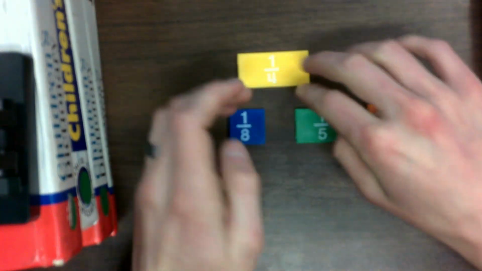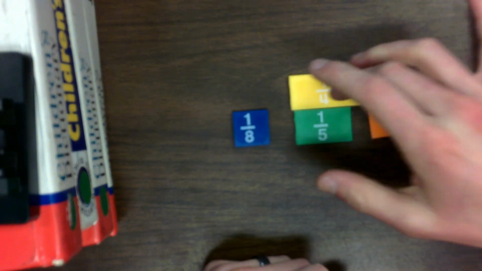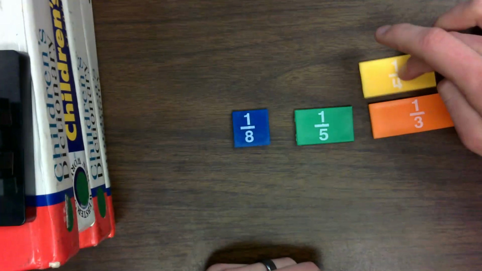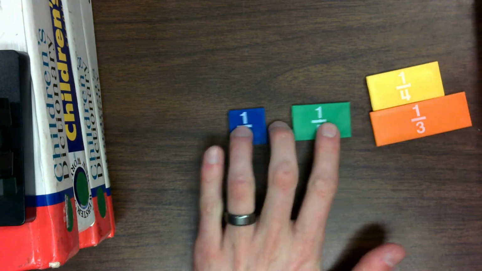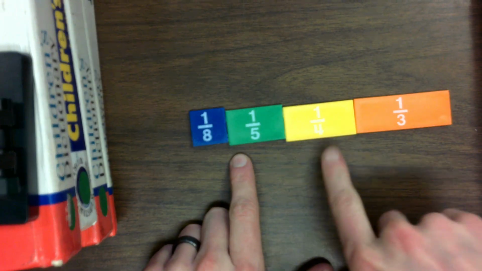Well, let's look at this. Which is larger, 1/8 or 1/4? Definitely 1/4. Compared to 1/5, it's a little bit bigger. Compared to 1/3, it's smaller. So in our order, we'd have 1/8, 1/5, 1/4, 1/3.